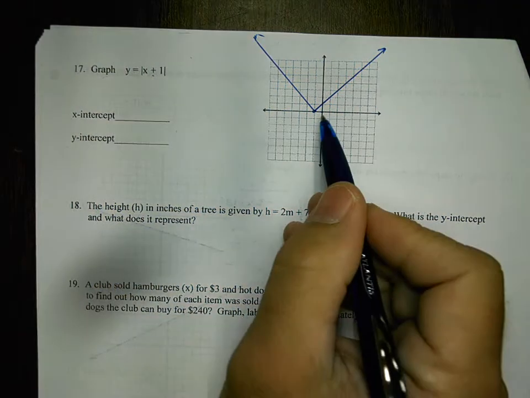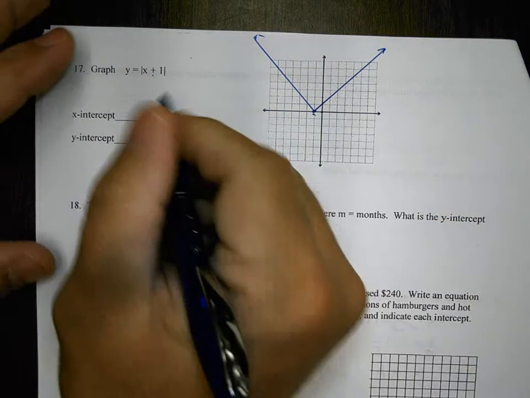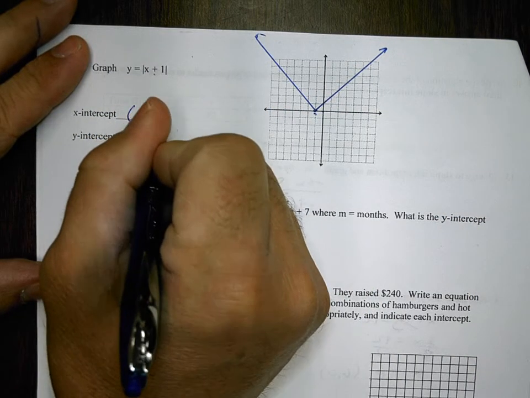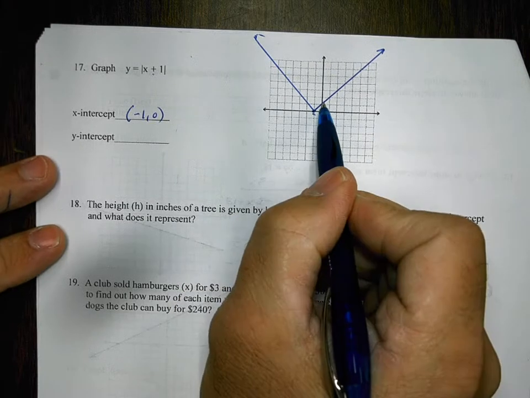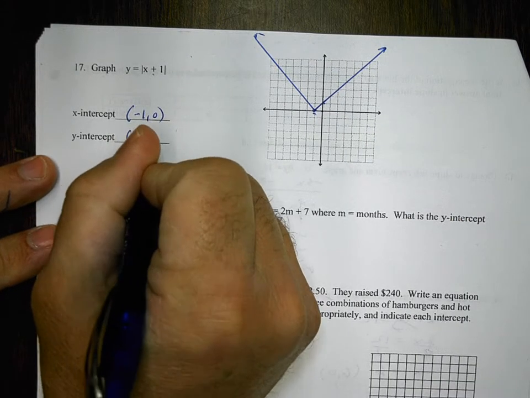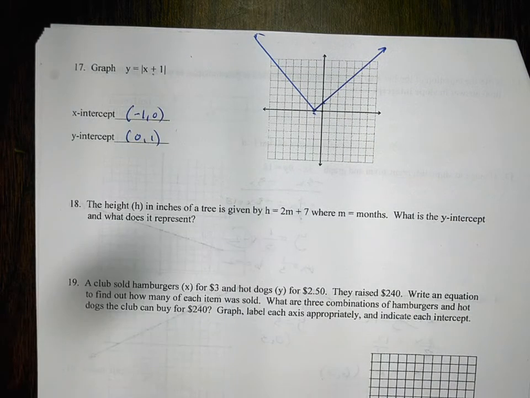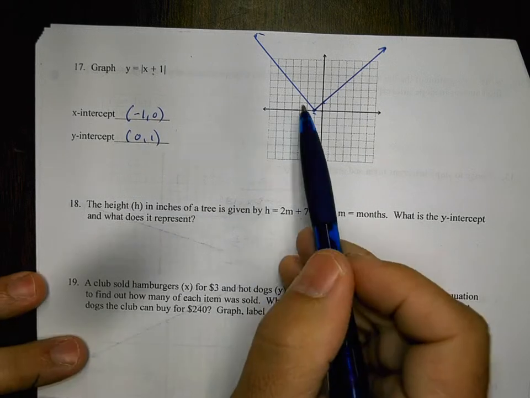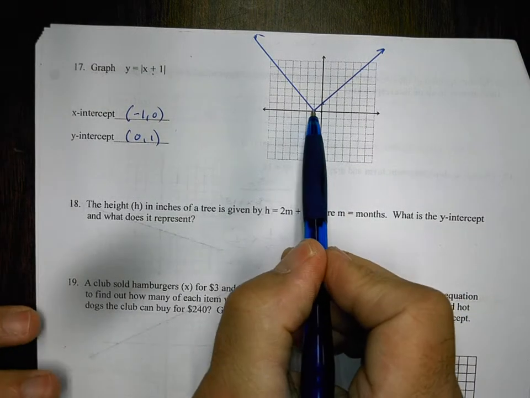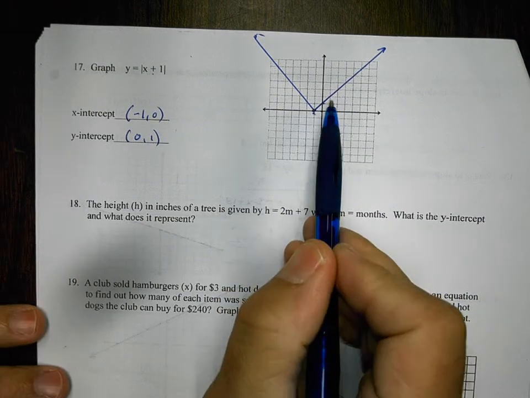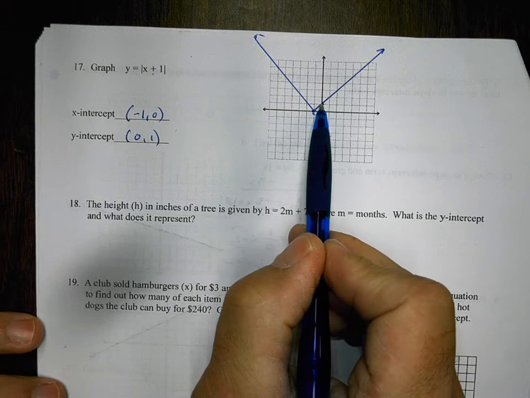And we can see our x-intercept is at (-1, 0), and our y-intercept is at (0, 1). So you can just look at your graph and find your x and y-intercepts. The x-intercept is where the graph touches the x-axis. The y-intercept is where the graph touches the y-axis.